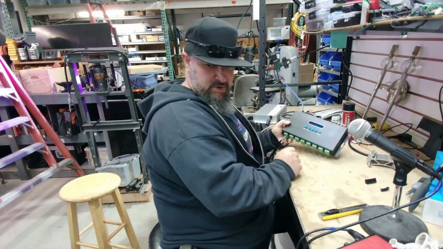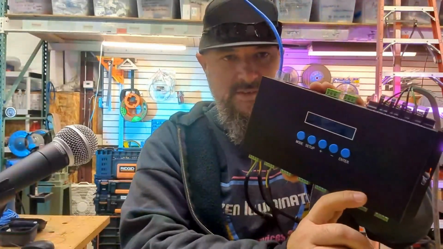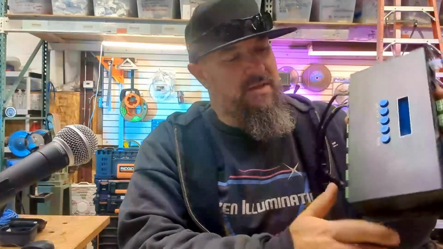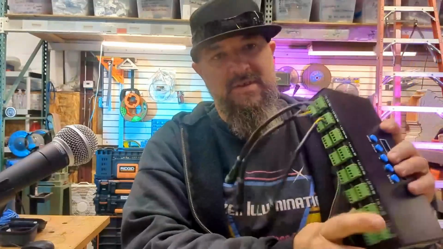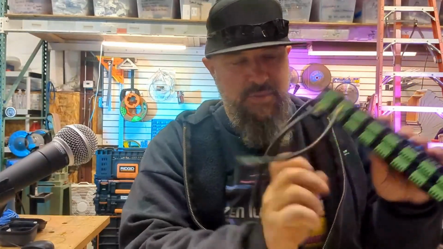So looking back over here at my bench, the camera's tracking me. Anyway, we use these types of controllers. This is an SPI controller. This is basically a Chinesium generic controller called the BC216. The reason they call it a BC216 is if you look at this side here, there are 16 SPI outputs.